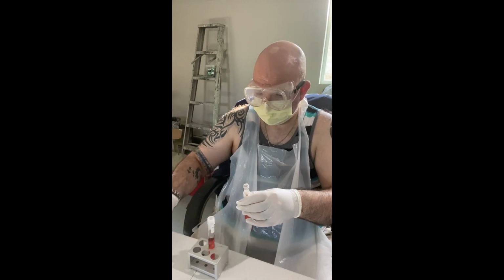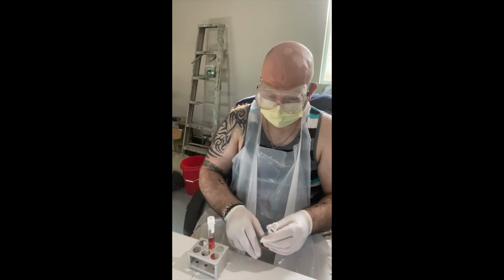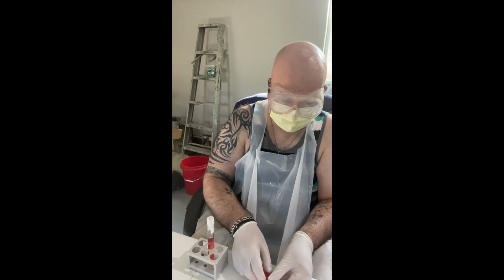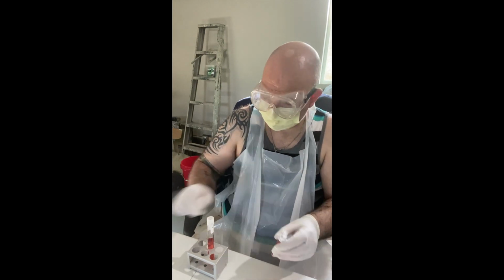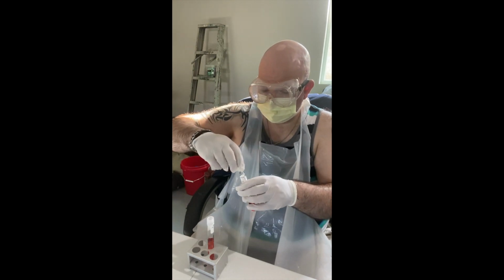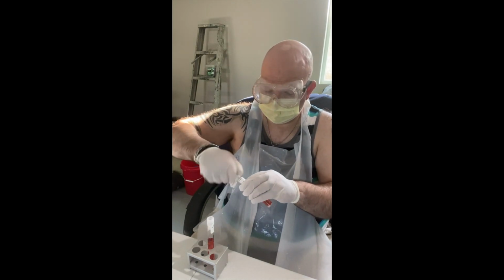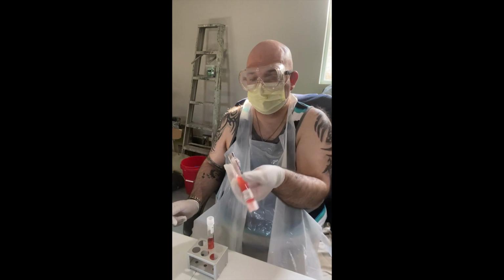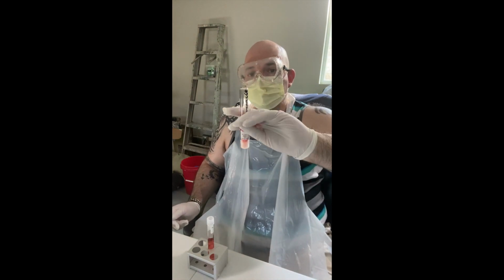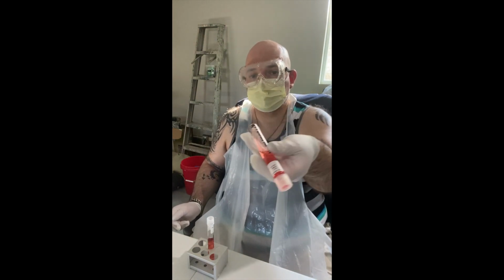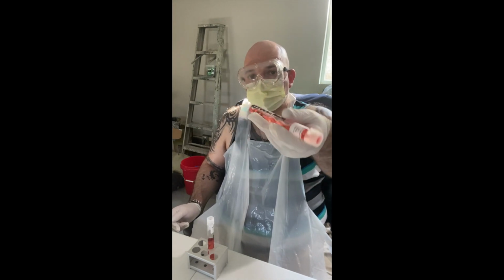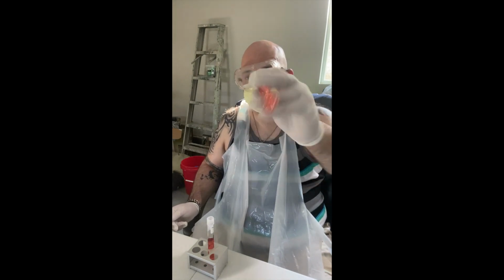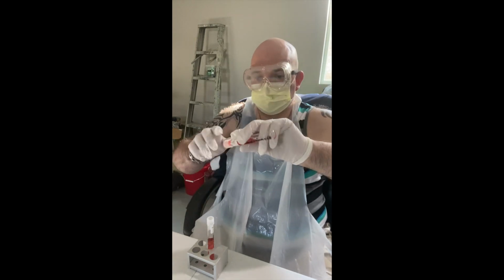Okay. Flame the lid to sterilize. Lid on. Invert to mix. Okay.